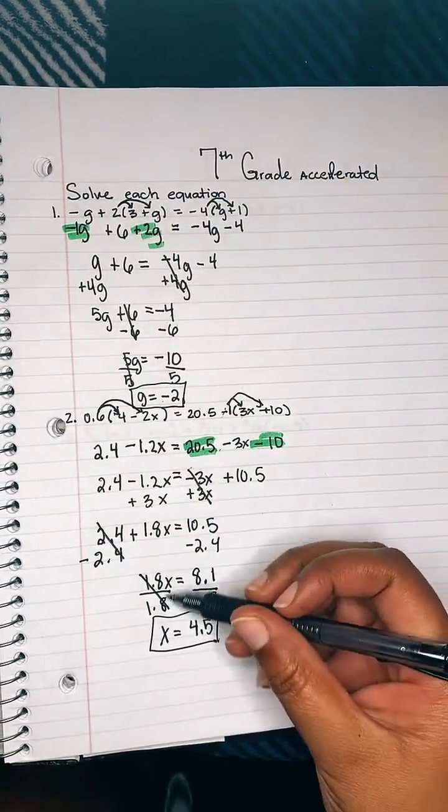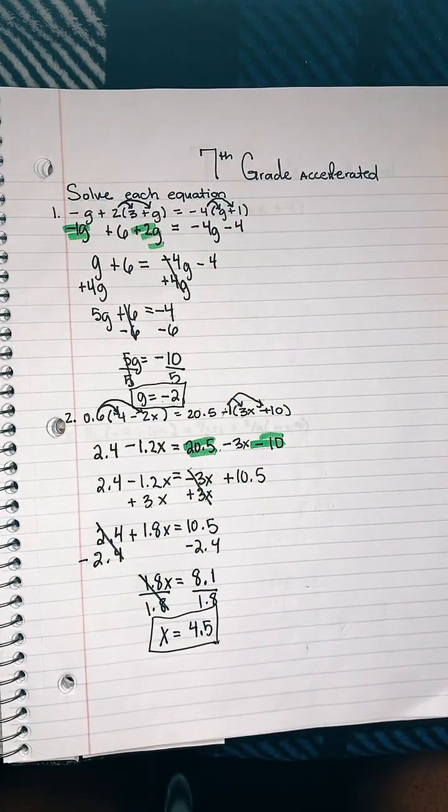Good. And the x, yep, the x still stays there. Perfect, perfect. 4.5. Yes.